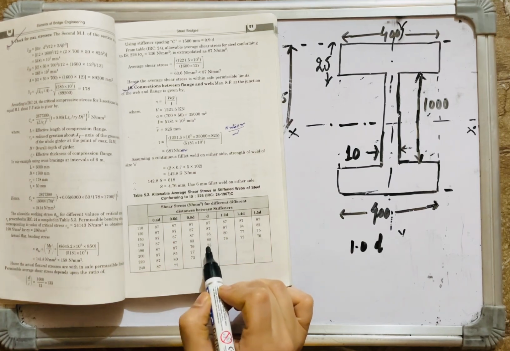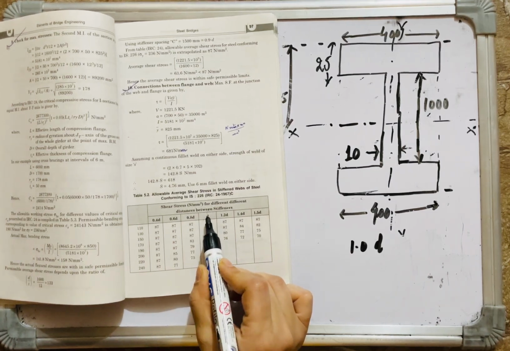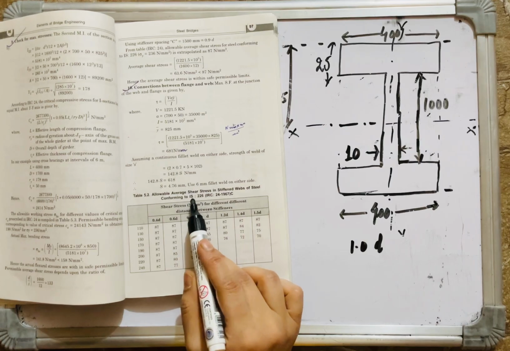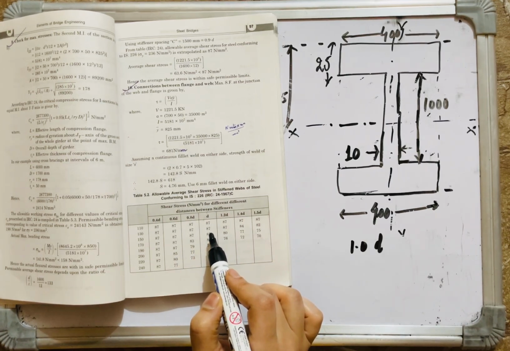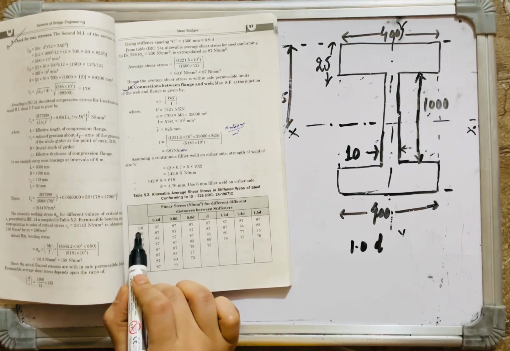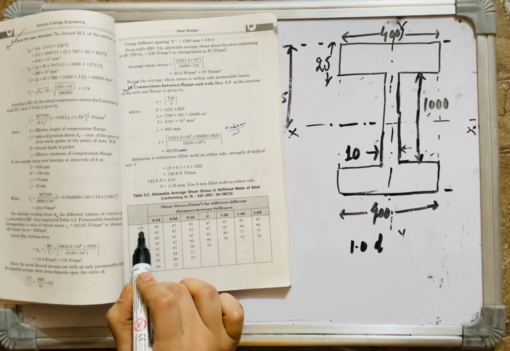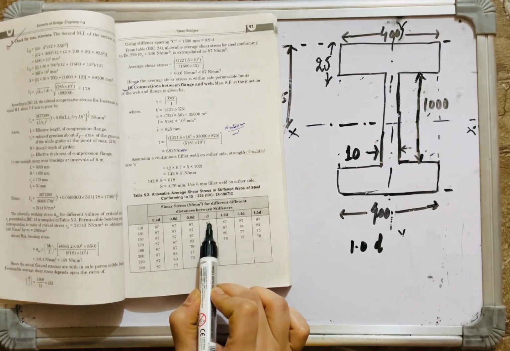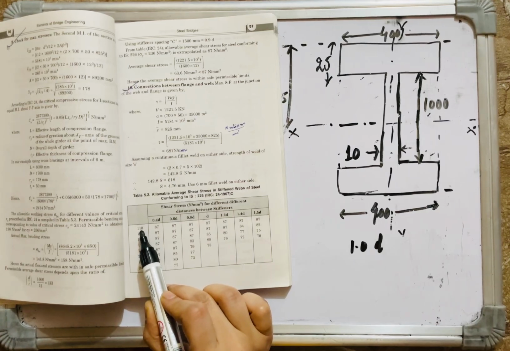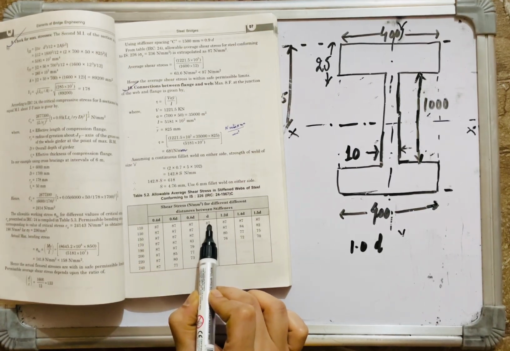So this is the table which will give me the allowable average shear stress. What is the second factor? D by t ratio. D by t ratio was 100. The starting point we have here is 110. We don't have 100, so we have to check this and this. This is my d by t ratio, and this is the stiffener spacing I'm using.